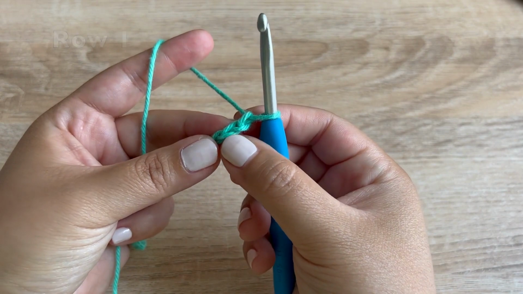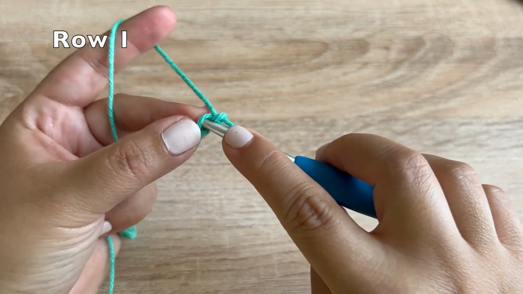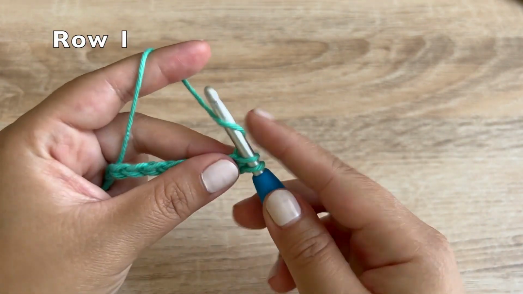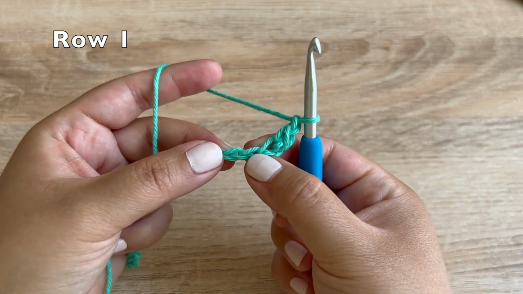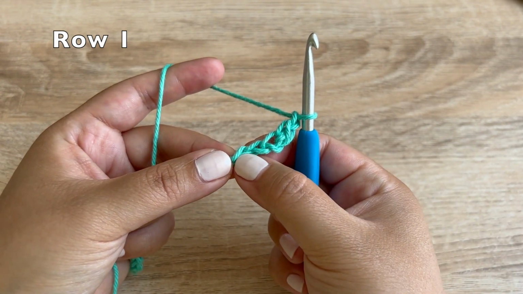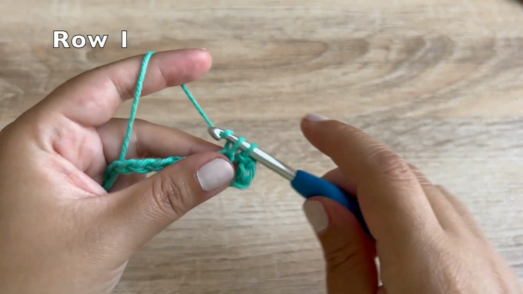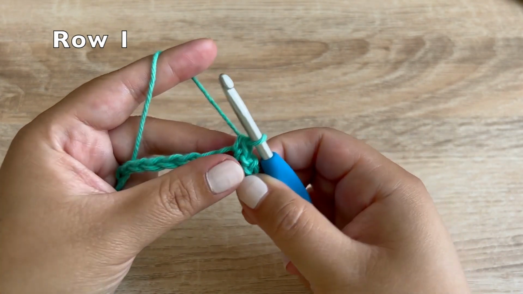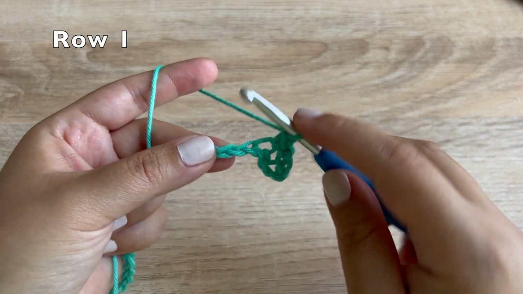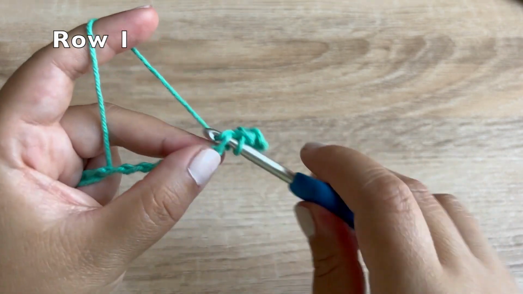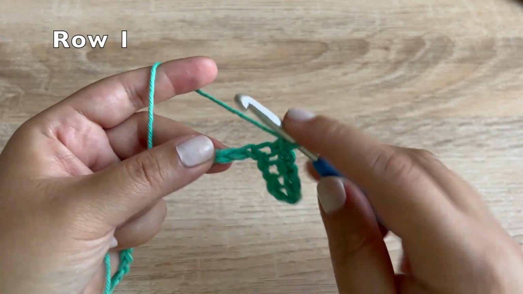So to start we are going to make a single crochet into the second chain from the hook. Chain 1, skip 1 chain, and then single crochet into the next chain. And we are going to repeat that pattern all the way down the chain. So chain 1, skip 1, and then single crochet. Chain 1, skip 1, single crochet.